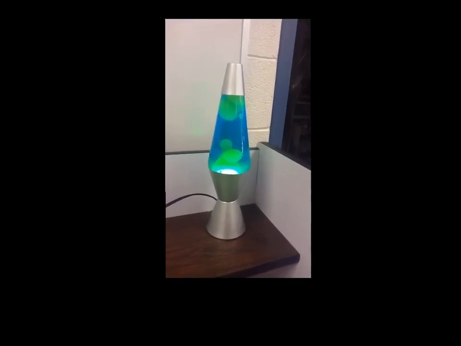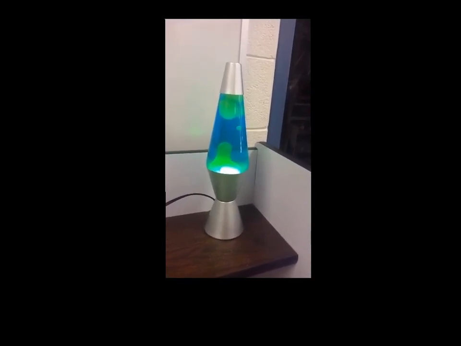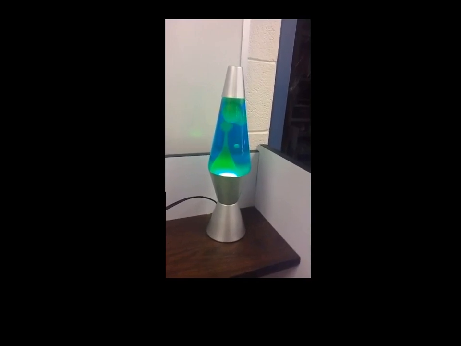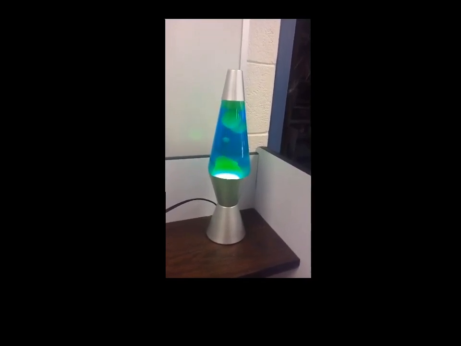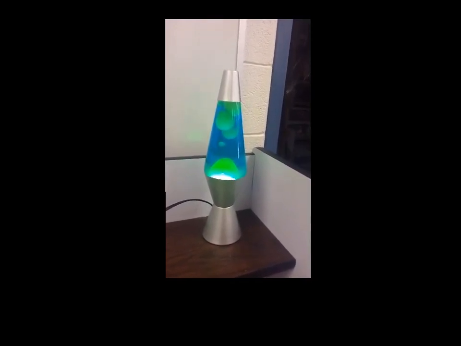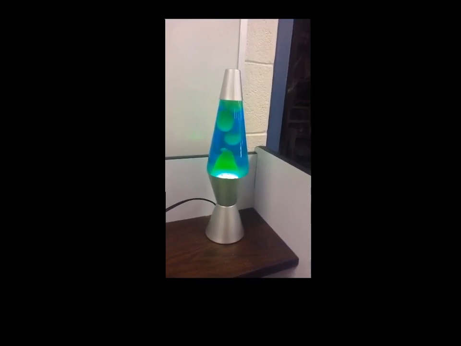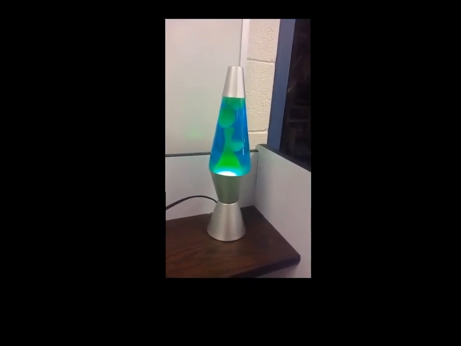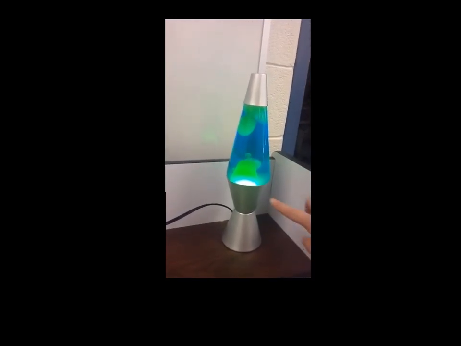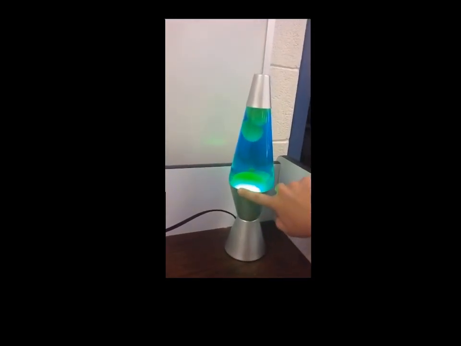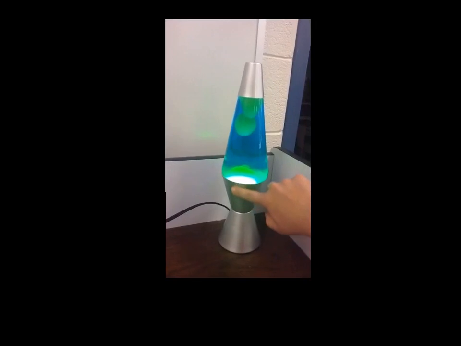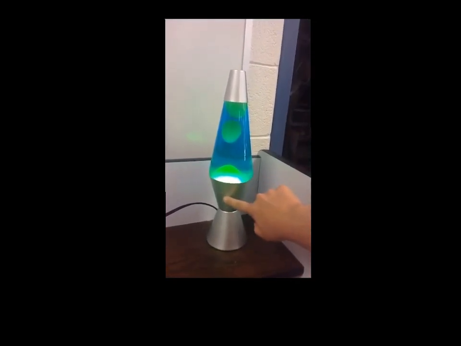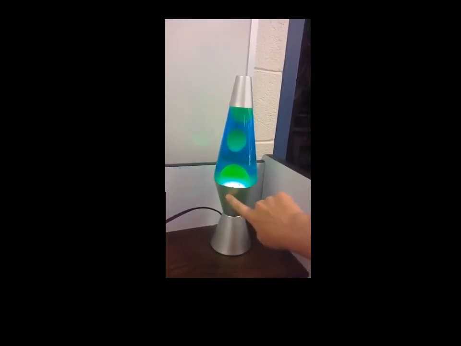So we know that convection is heat transfer in liquids and gases, where the hot, less dense material rises, cools off, becomes more dense, and falls. This cycle continues as long as there's a heat source. That's called convection currents. Now, in the lava lamp, we have a light bulb down here in this base. That is our heat source. Without the light bulb, the lava lamp does not work.